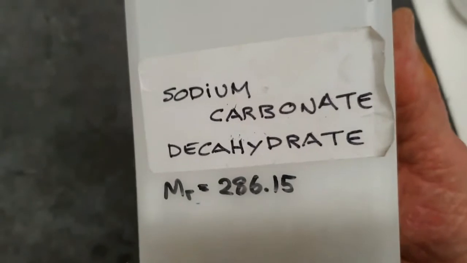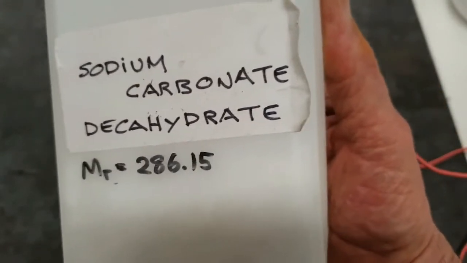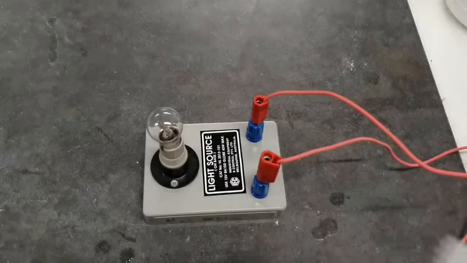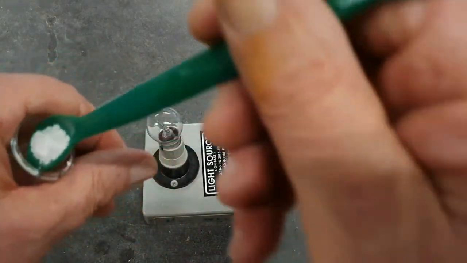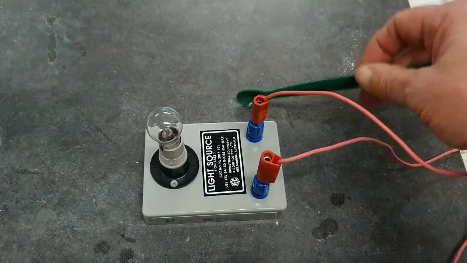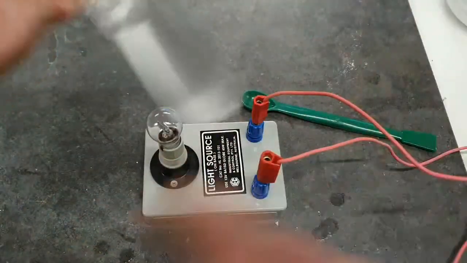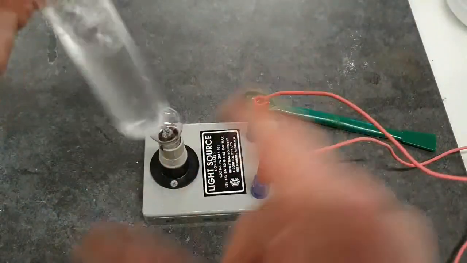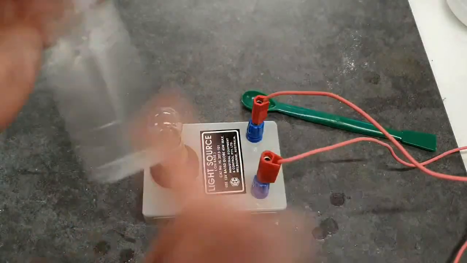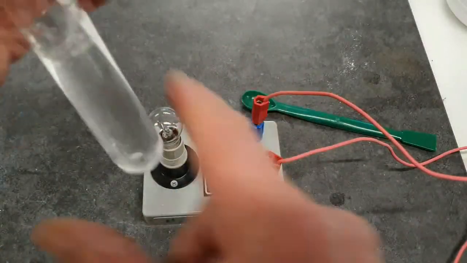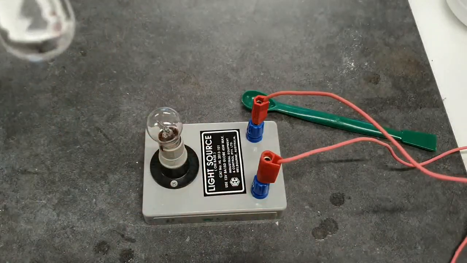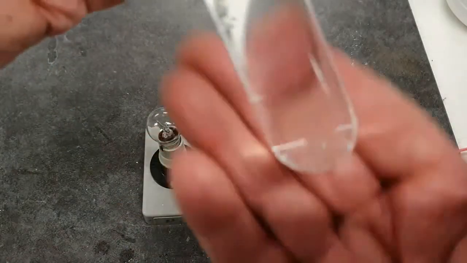Let's try now our sodium carbonate decahydrate. Now, we saw that this dissolved a little bit at least last time. Now let's see what's going to happen now. After giving this a little bit of a shake to make sure that some of it has dissolved. Yeah, a lot of that has dissolved.